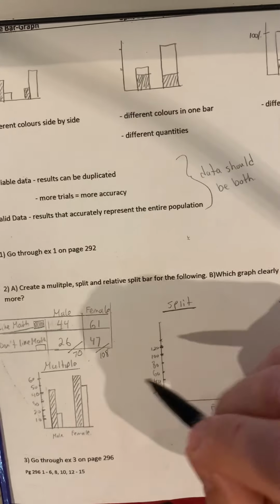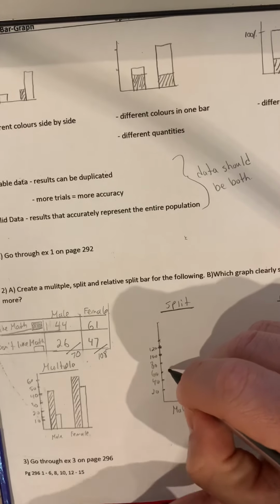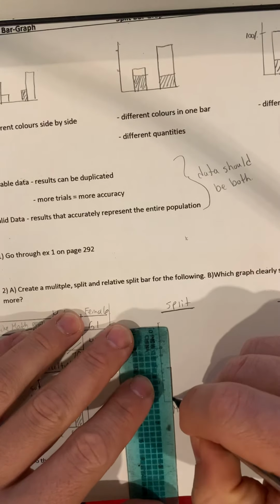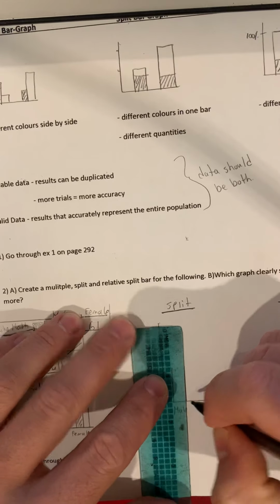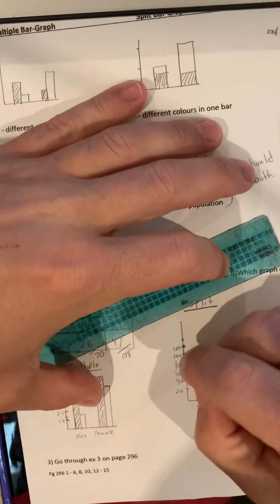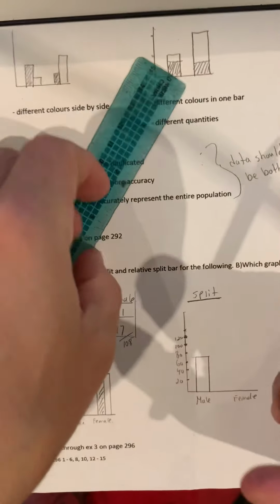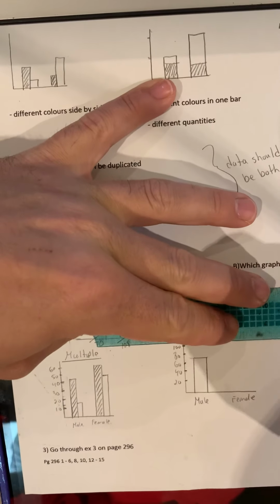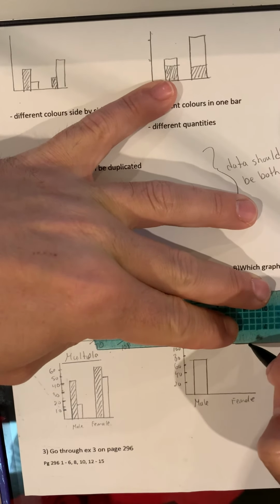So for males we're going to go all the way up to 70, about here. And females will go up to 108.